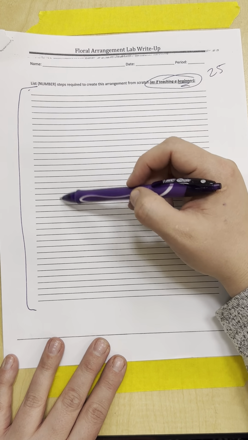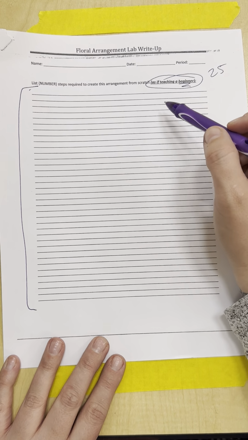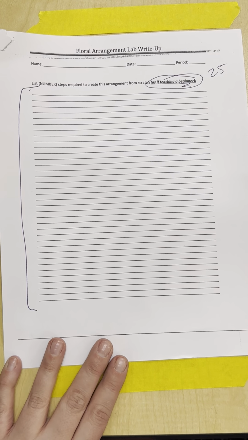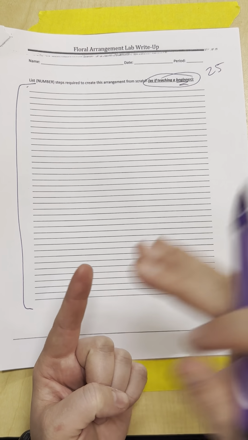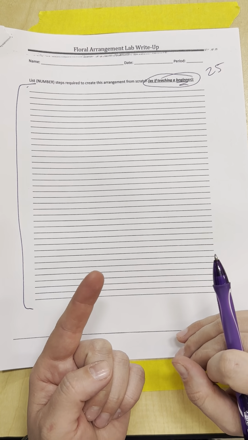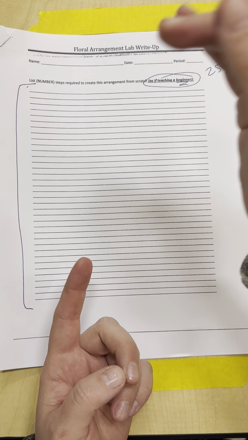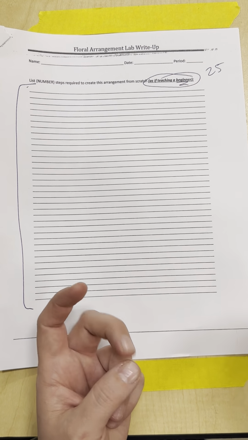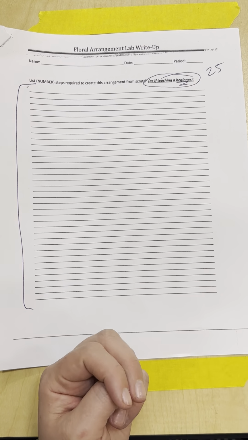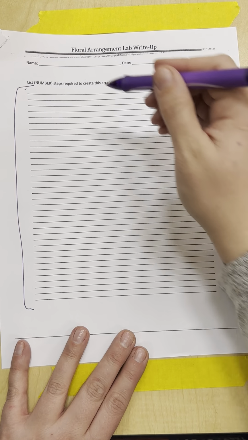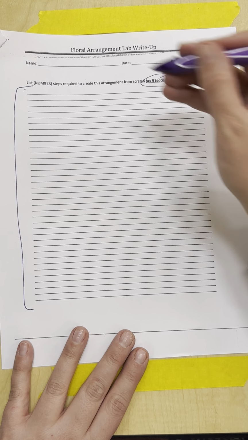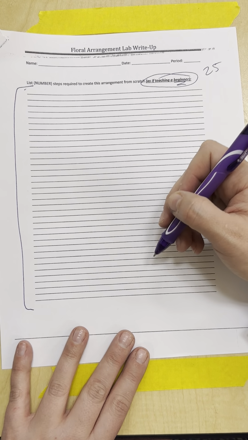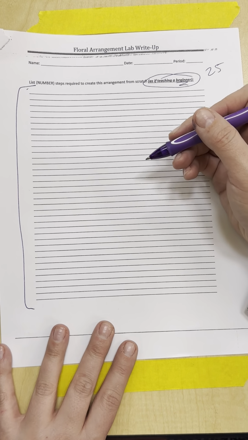So I'm not gonna write things like cut flowers, put in vase, make it look good, the end. I need to be specific about what flowers I'm putting in and in what sequence. So I should have at least 3. I should say the greenery goes in first, the main flowers go in second, the filler goes in last. If I'm not specifically naming them as well, because the bigger we get with more options, the more specific I should be.